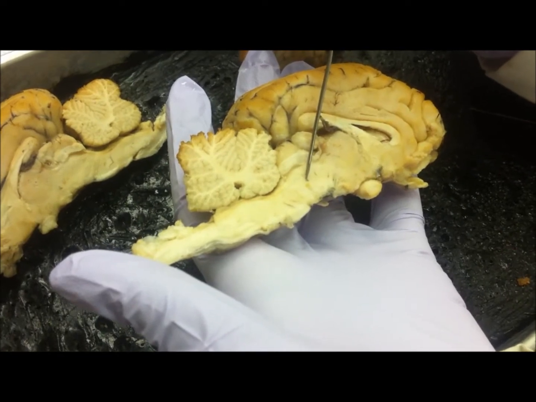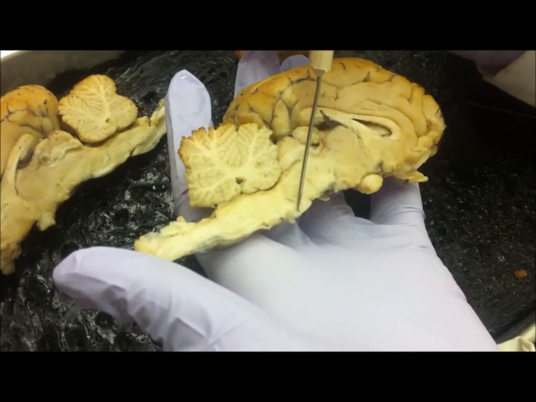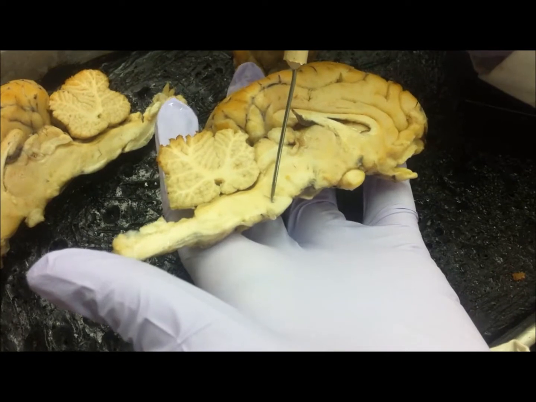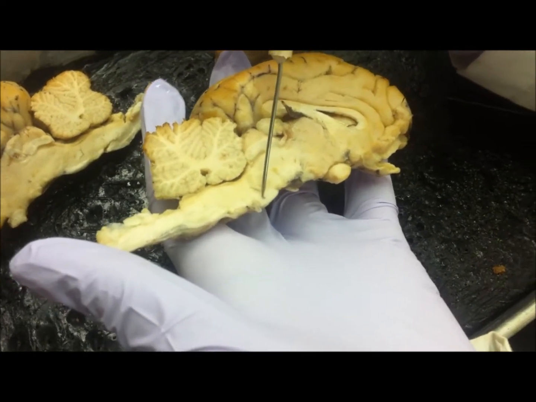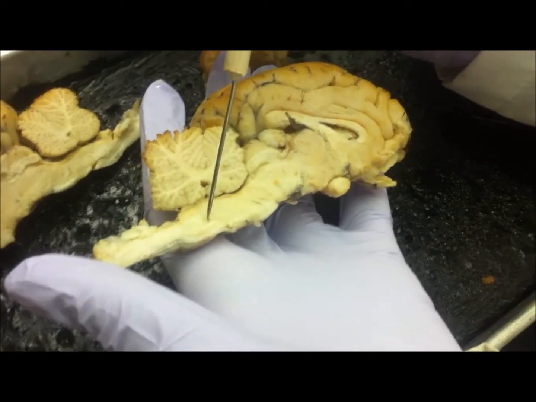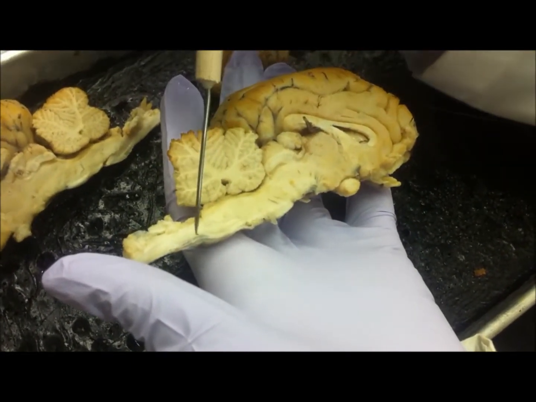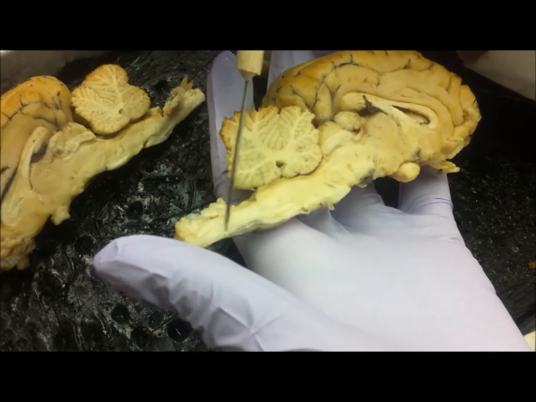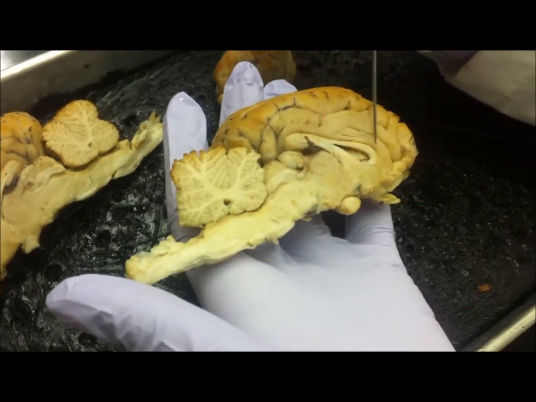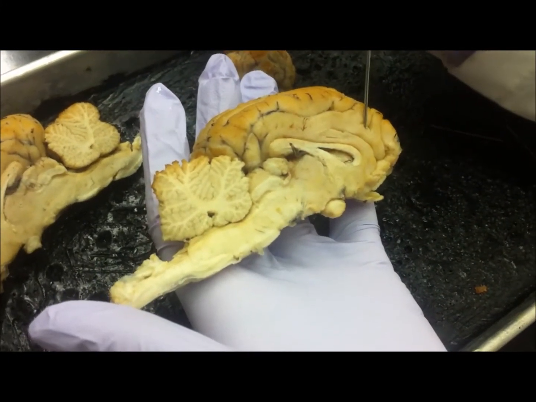If we continue to move posterior, we see a bit of a bump. This bump is an indication of the pons. Moving posterior and down the brainstem, we can see the medulla. And if we continue moving posterior, we can see the spinal cord. That concludes the mid-sagittal view of the sheep brain.